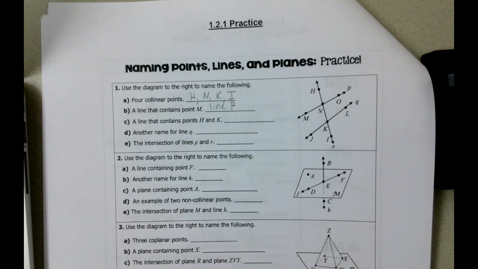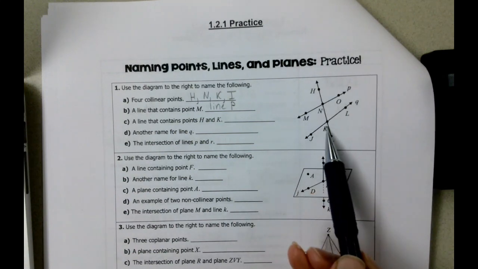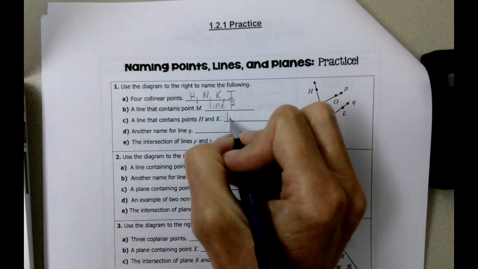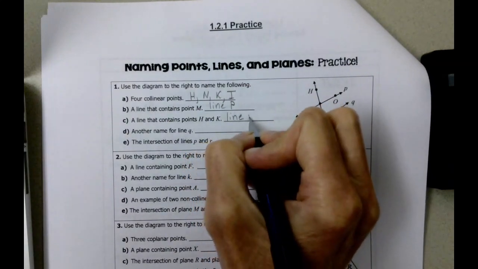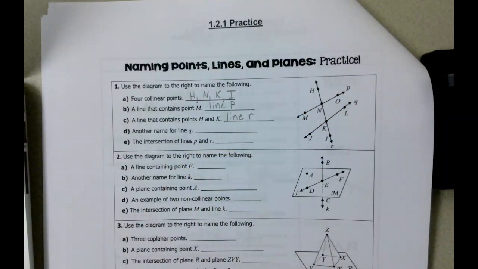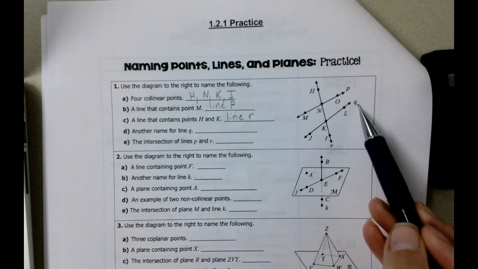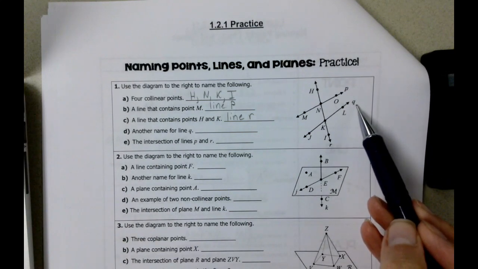A line that contains H and K. Well, here's H, here's K. If we notice at the end, we've got line R. Another name for line Q. So here's Q. That's what we've been using on parts B and C.